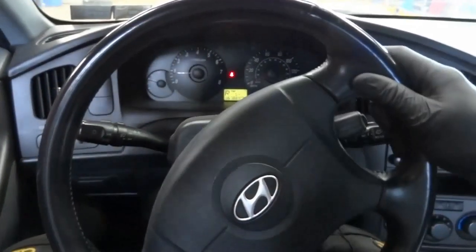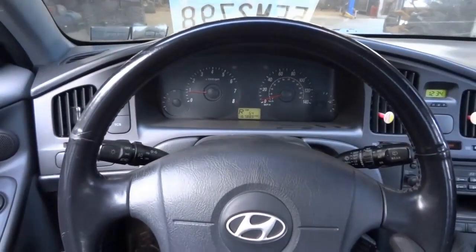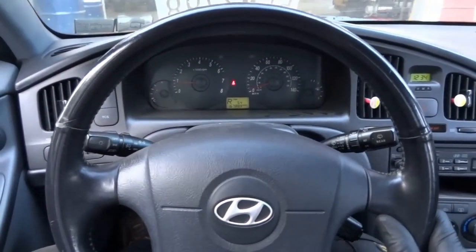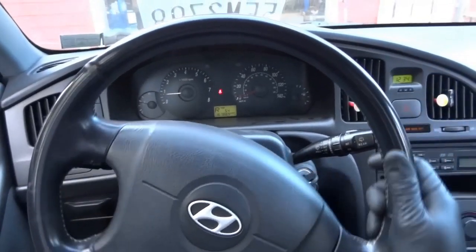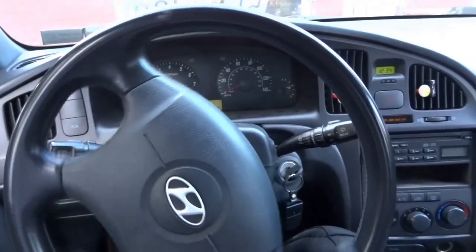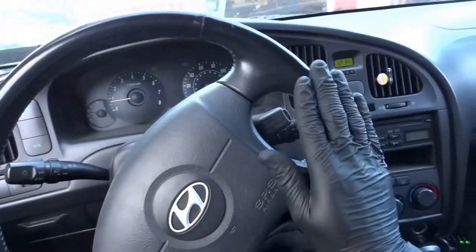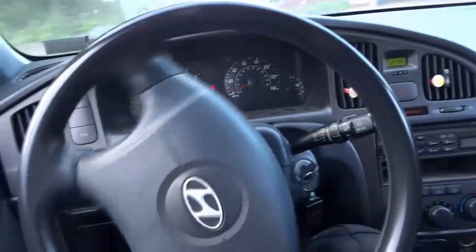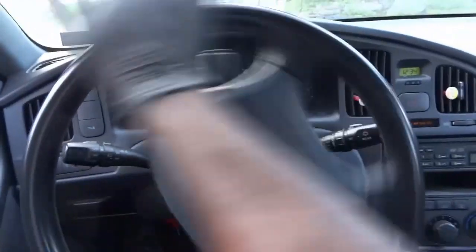Remember, the complaint on this vehicle is the vehicle cannot go over 35 miles an hour. I'm watching our fuel trim numbers right now. Our fuel trim numbers are good. They are still within plus or minus 10%. I mean total fuel trims. So let's test drive this and let's see what happens.